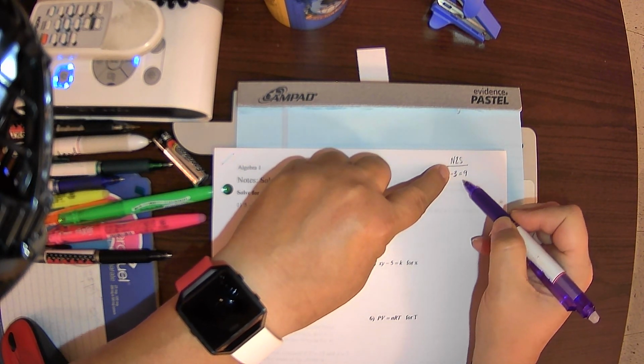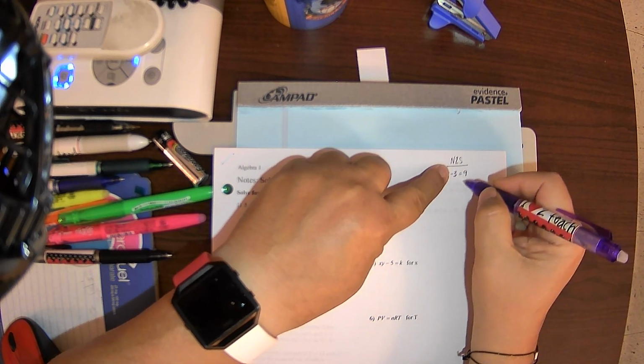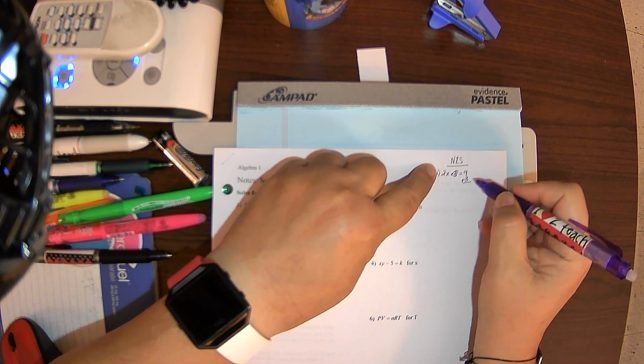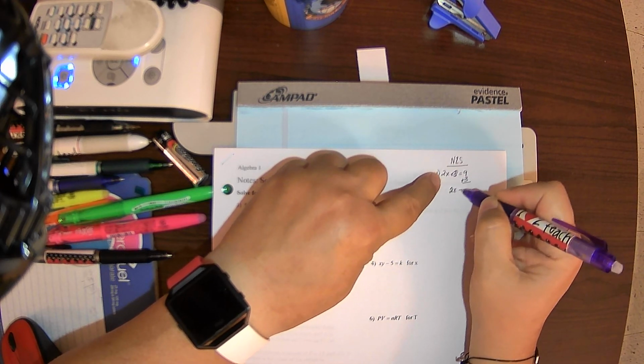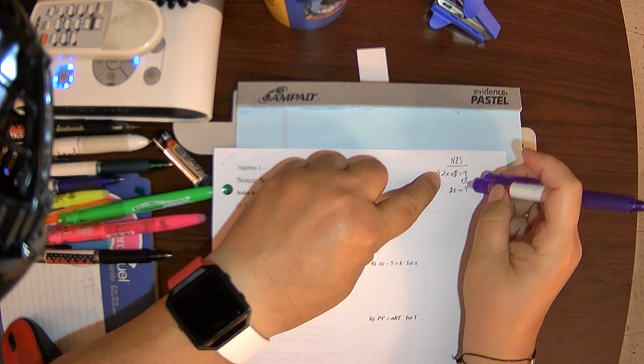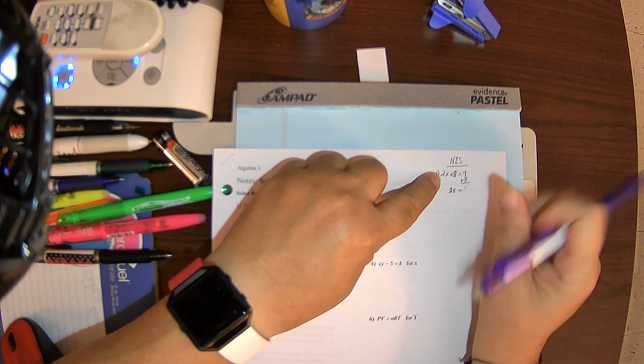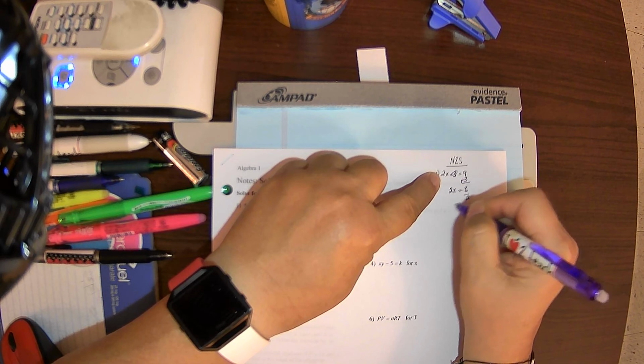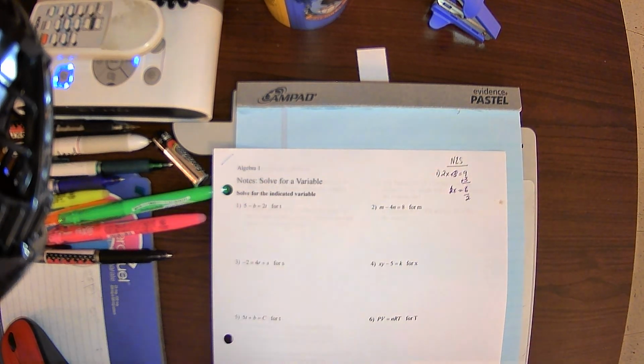I've got minus 3. The inverse of minus 3 is plus 3 on the opposite side. There's my 0. And then I've got 2x equals 12. Nope, sorry, 6. And then I would divide by the 2 on the opposite side and get my answer.